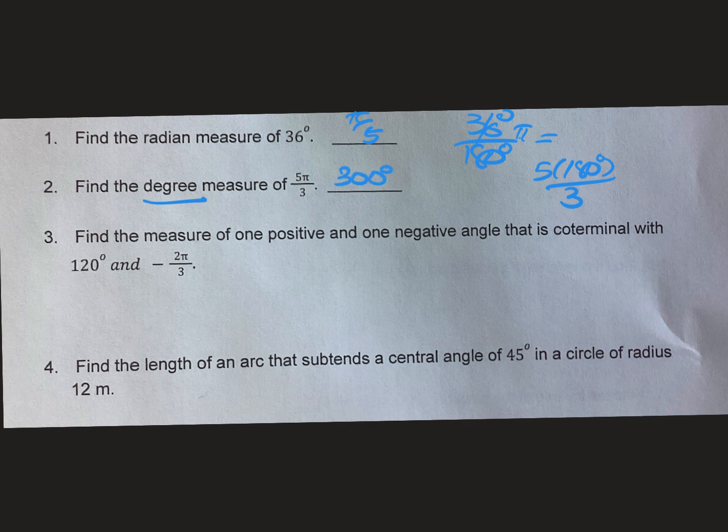Number 3, find the measure of one positive and one negative angle as coterminal. Remember, coterminal is the same spot on the unit circle except a different measure. So the way you find it for degrees is you add 360 and subtract 360. So if you take 120 and add 360, you're going to have 480. If you subtract 360 from 120, you're going to get negative 240. Remember, one of your answers must be positive, one negative.